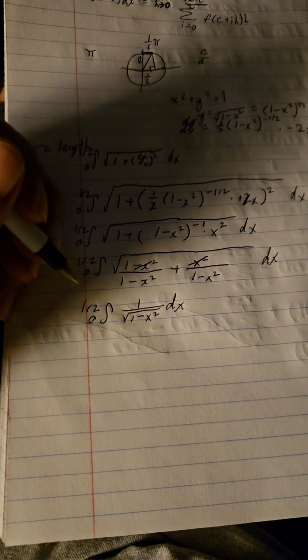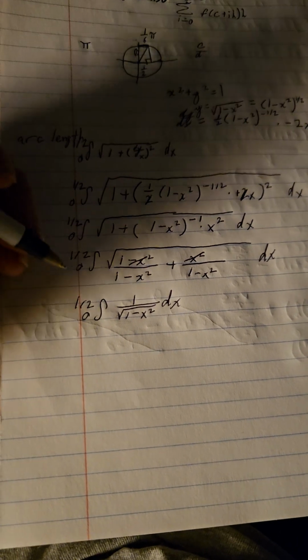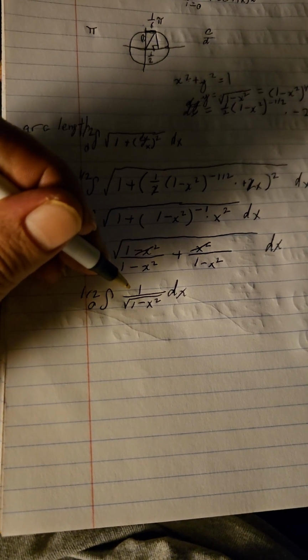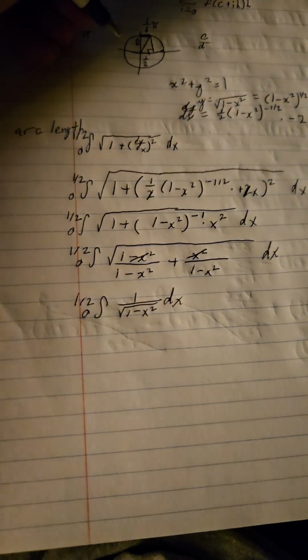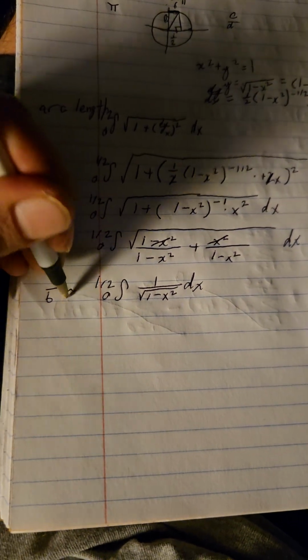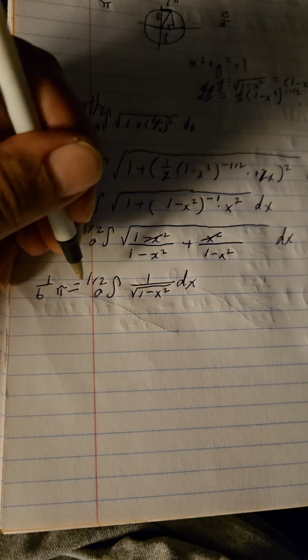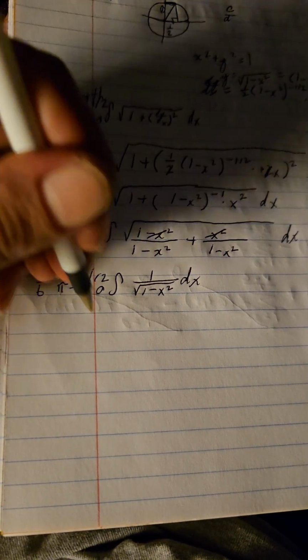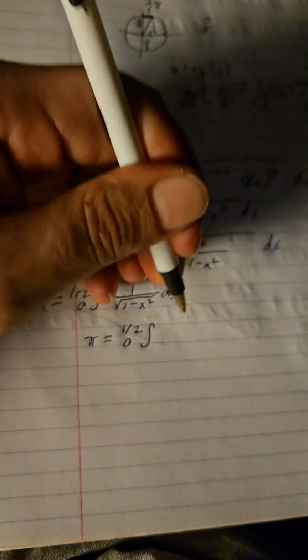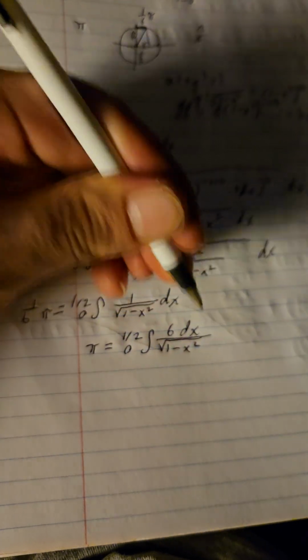So now that we have the arc length from 0 to 1/2 of this, and remember this is 1/6 pi, so 1/6 pi is equal to this. Basically you're saying that pi is equal to the integral from 0 to 1/2 of 6 dx all over the square root of 1 minus x squared.